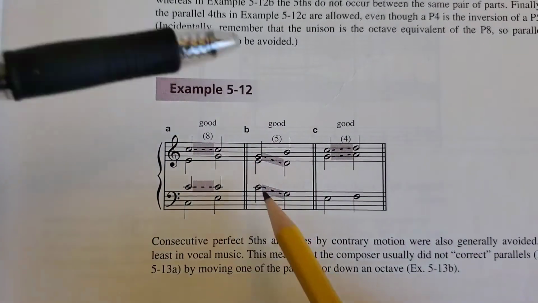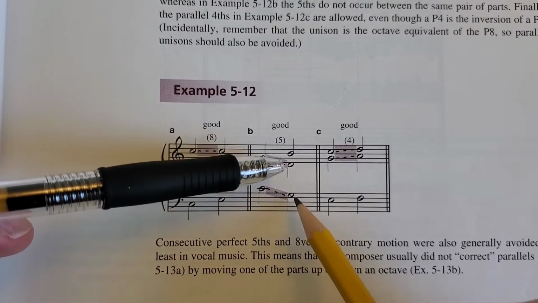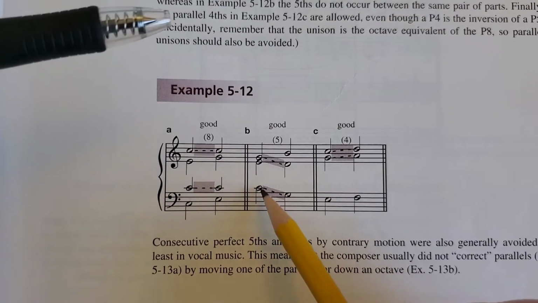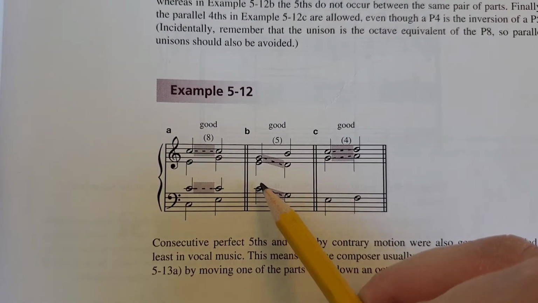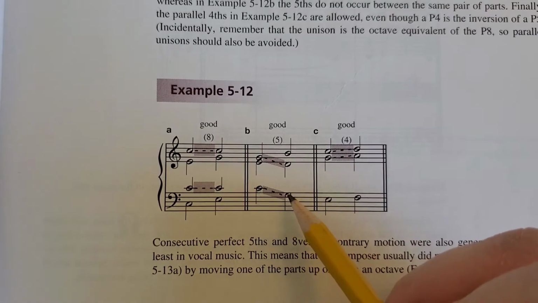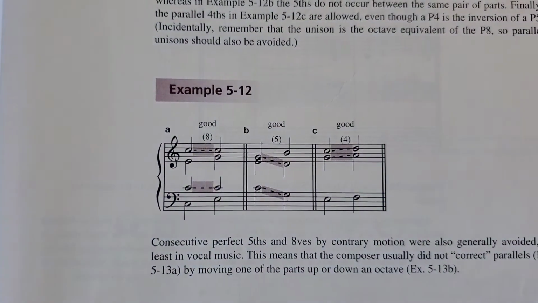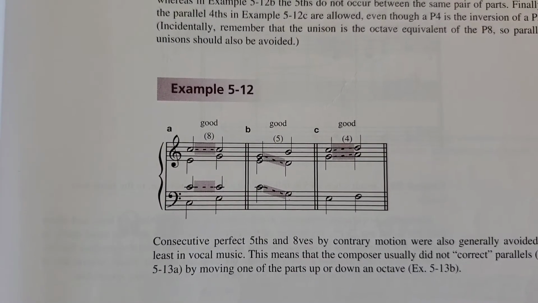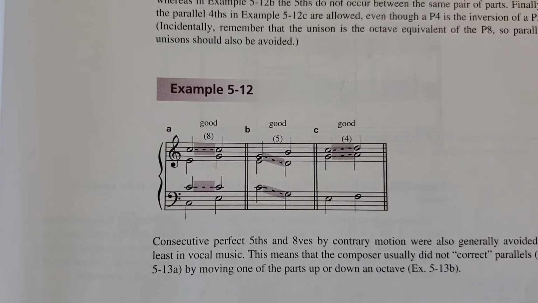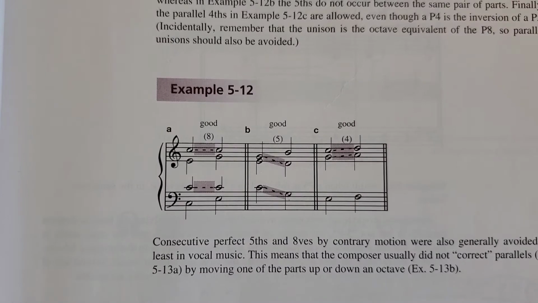But what they're saying is that if you happened to think that this was a parallel fifth, C to G, right? And then G to D is a fifth. Notice how it's not a parallel fifth because the bass and the soprano is a fifth, and then the bass and the alto is a fifth. So in order to find that error, it has to be in the same pair of voices. So you have to stay between the bass and the soprano, or the bass and the tenor, whatever the pair happens to be. Six possible pairs with four voices.